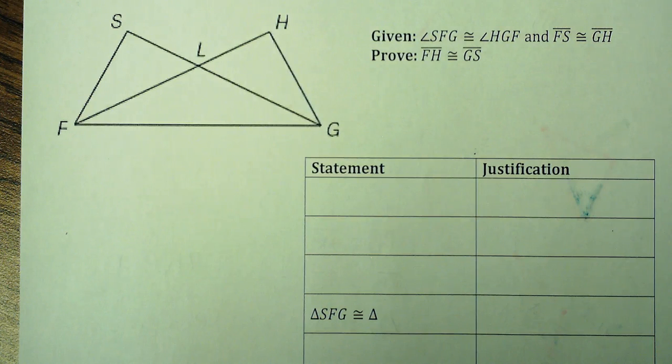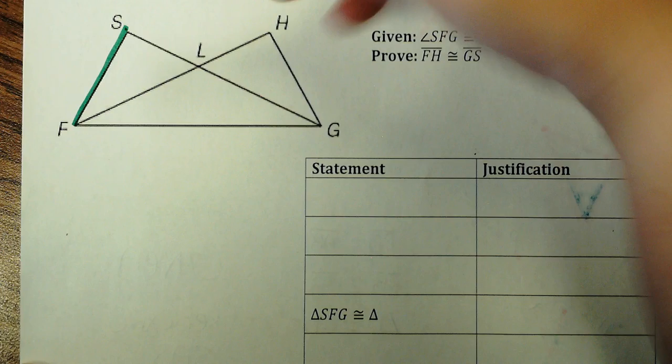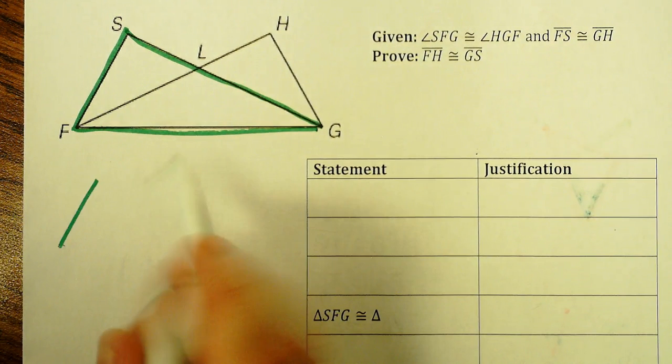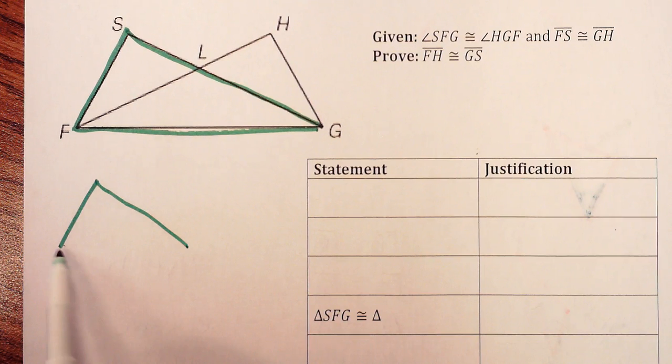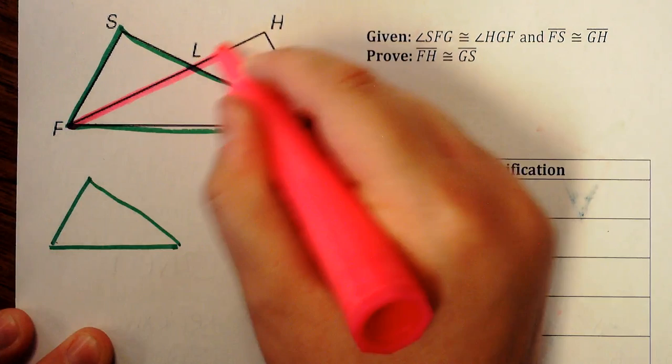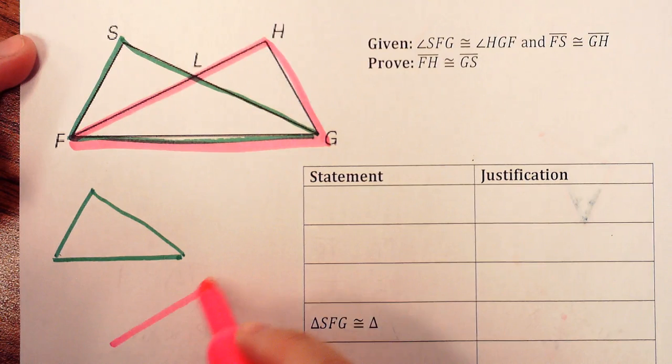Okay, now finally we have one triangle set left here, and I apologize, I forgot to write down on this example on the paper which triangles we're going to redraw. So see if you can see this from the picture. If you look down to my congruent statement, we're going to use SFG. So I'm going to grab that triangle, and in the space here, I'm going to draw that separately real quick. And the other triangle I'm going to use is HFG here. Just do the best you can.